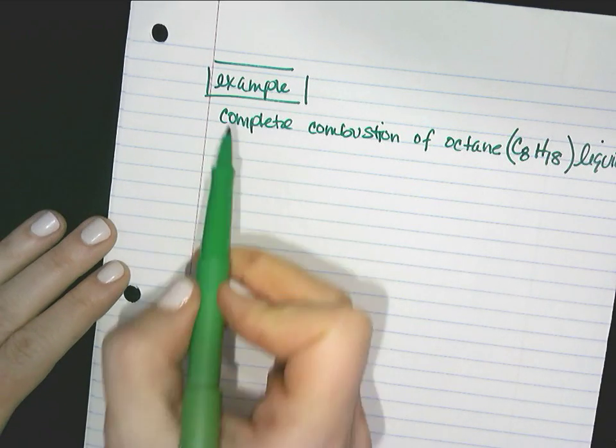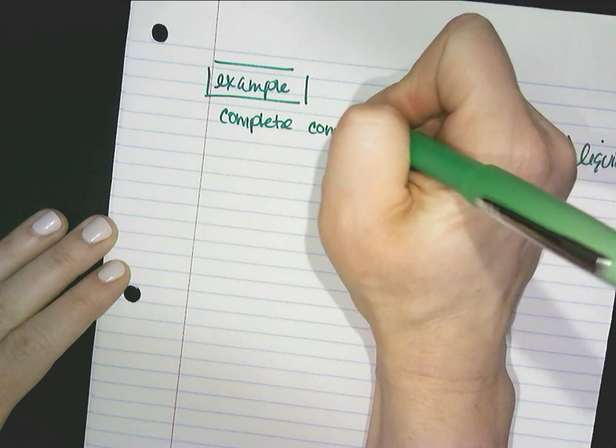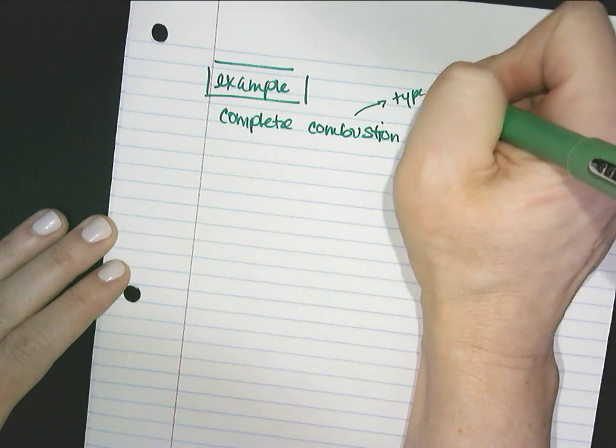Okay, so you can see that we're going to do a combustion reaction. This is the type of reaction.